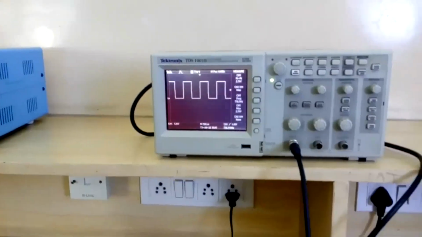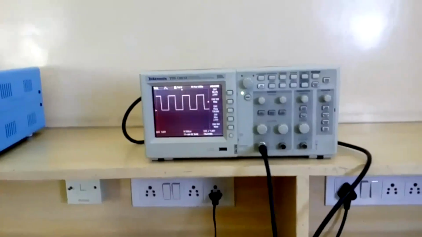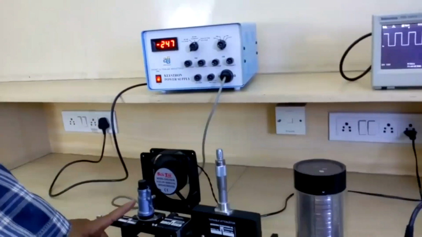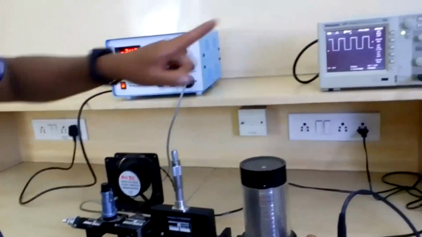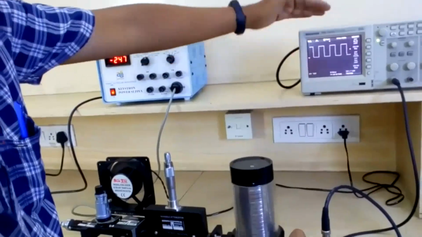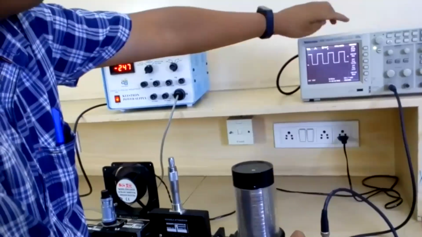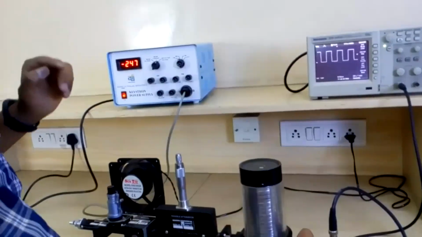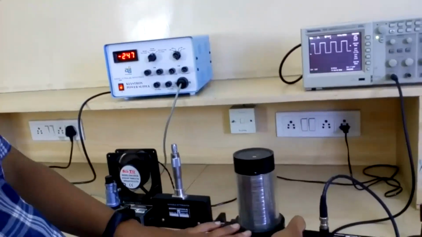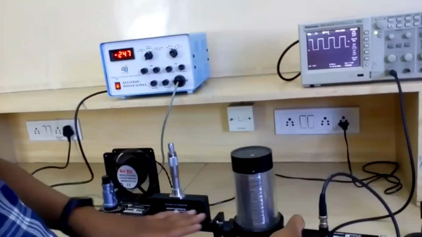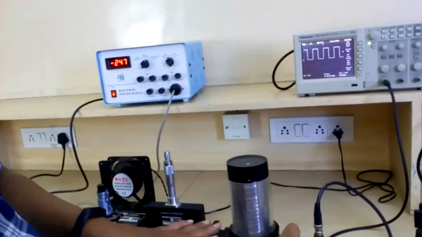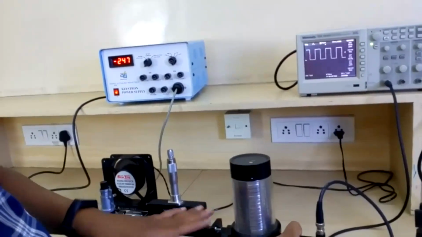Now there can be a confusion about what kind of signal the reflex klystron is generating and how it is possible to observe it on the oscilloscope. Because the oscilloscope bandwidth, if you observe here, is mentioned as 40 megahertz only, whereas this reflex klystron setup is going to operate at X band, which is nothing but 8 to 12 gigahertz of frequency.